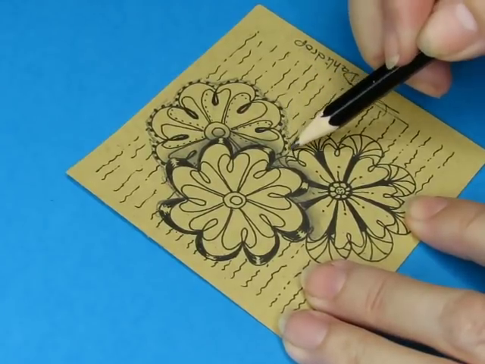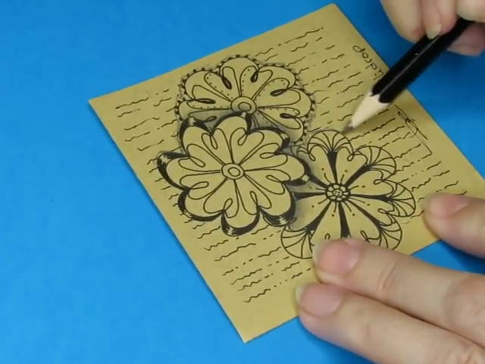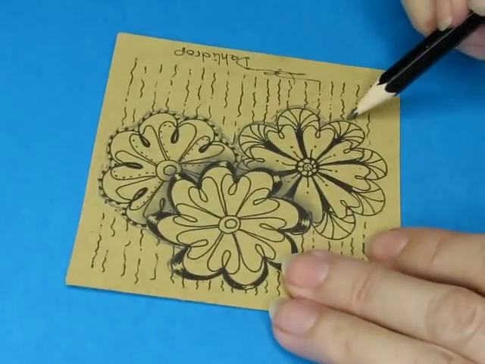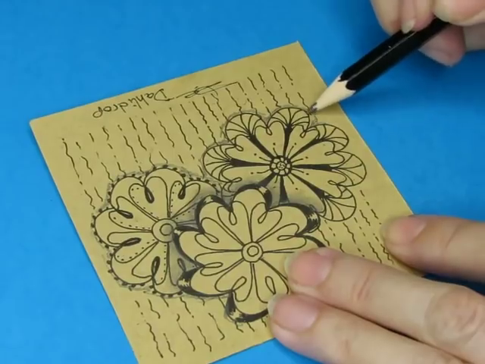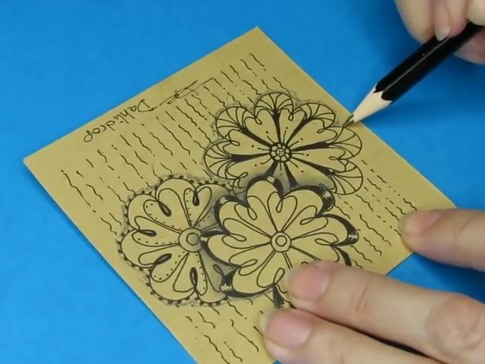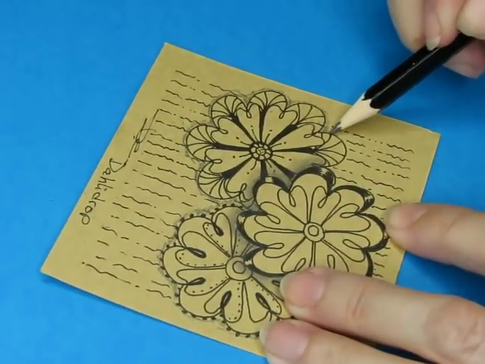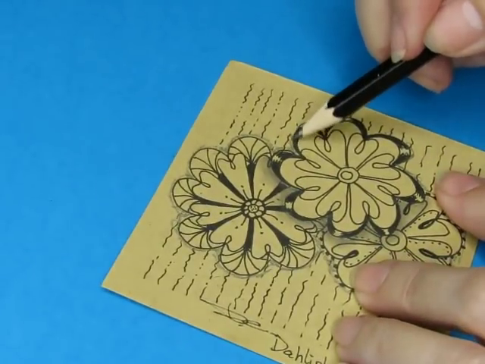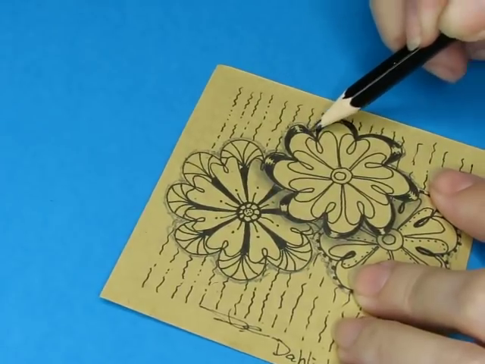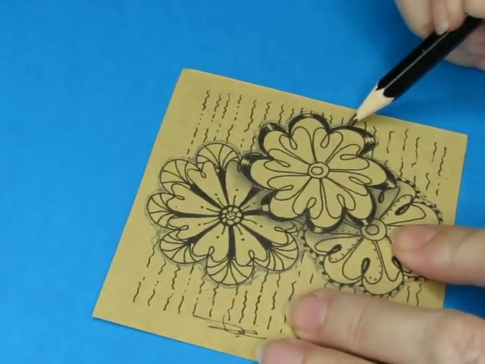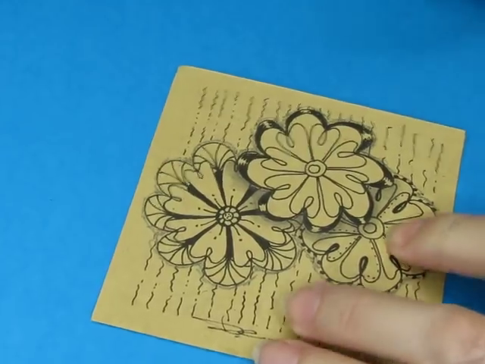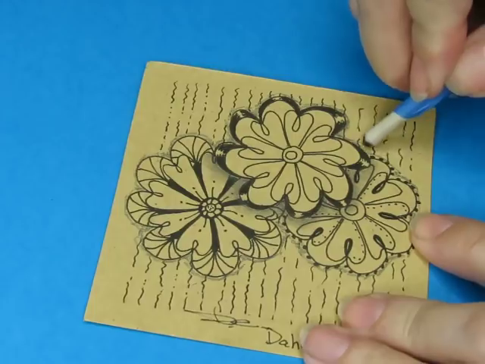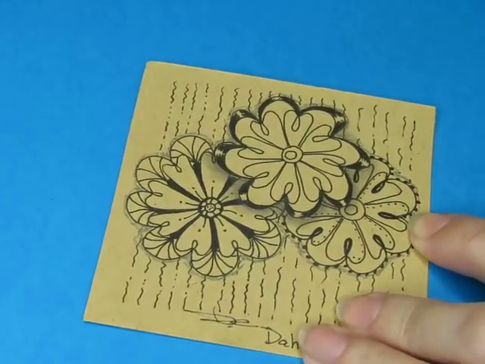Right now they kind of are flat. Note, I turn my tile a lot so that I can get my pencil where I want my pencil without having to make my hand go a weird shape.